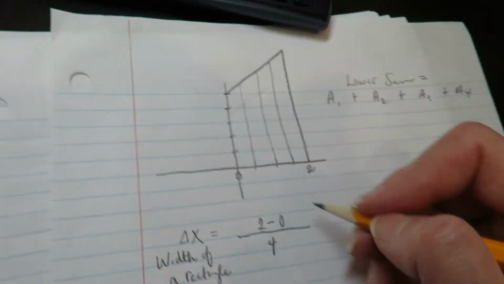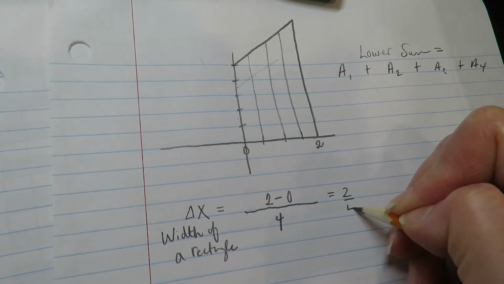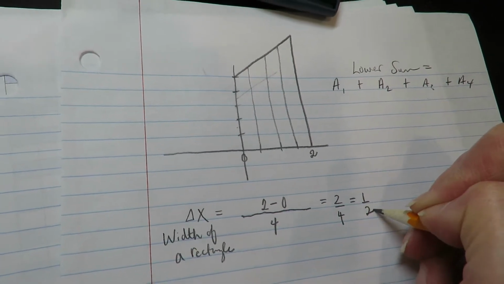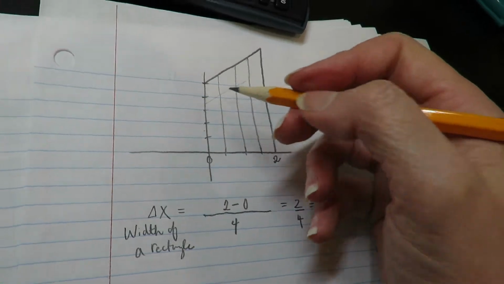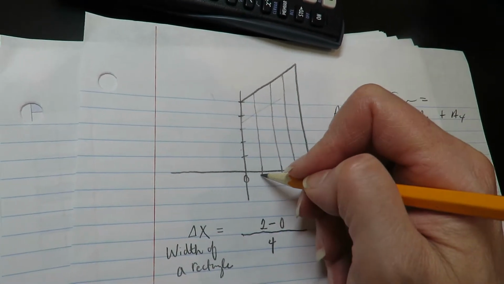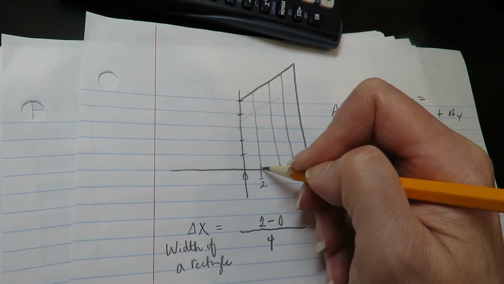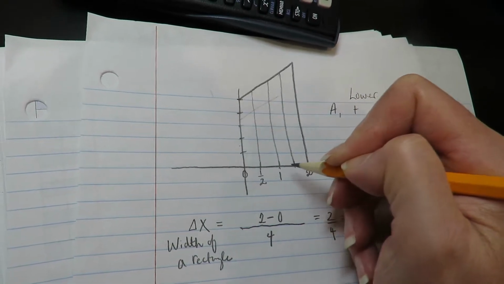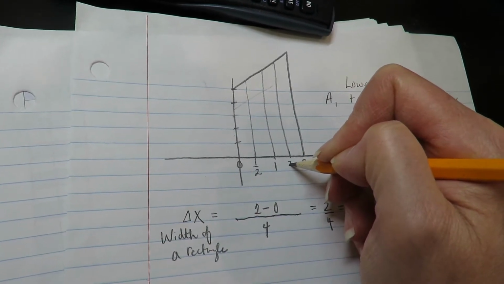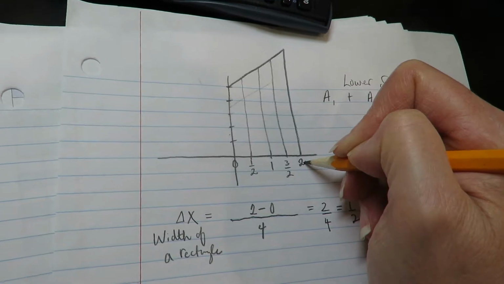So they're asking for 4 in this case, which means that the width of each of these is a half. So I go to 0, I jump a distance of a half. Here I jump a distance of a half. Here I jump a distance of a half, and then a distance of a half would get me there.